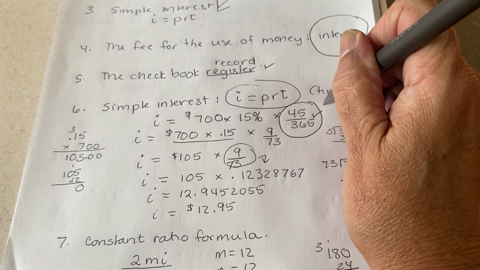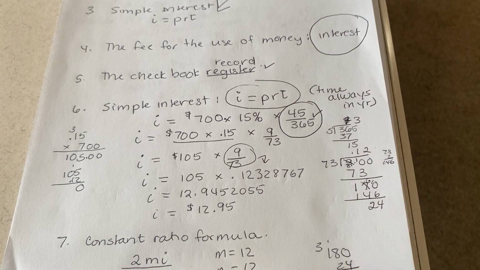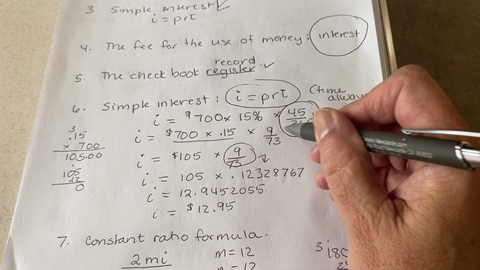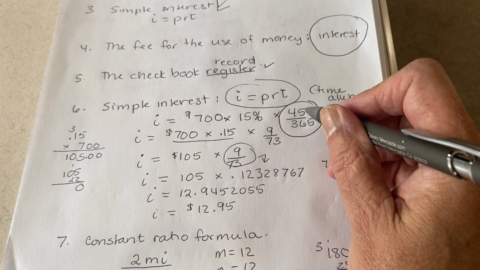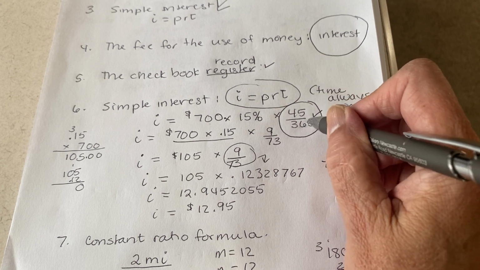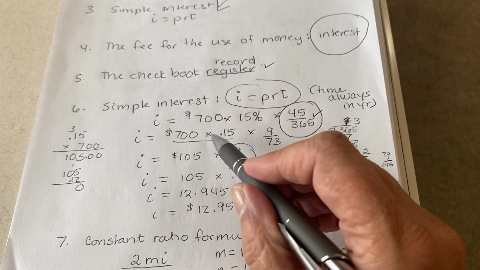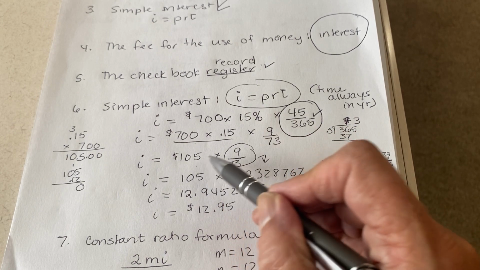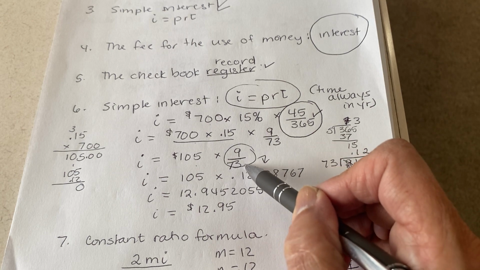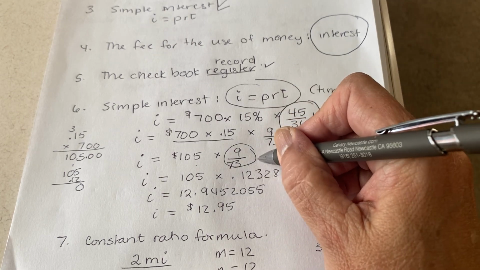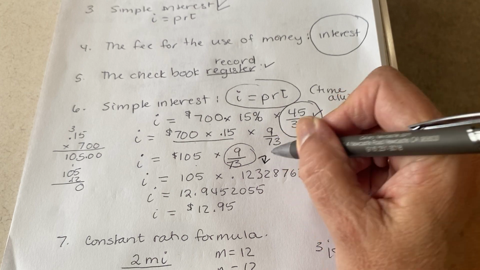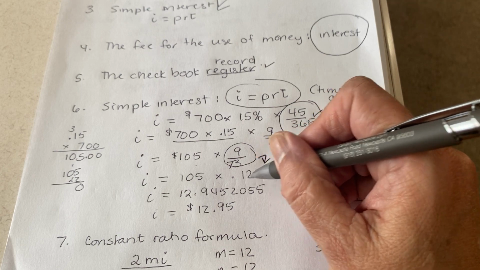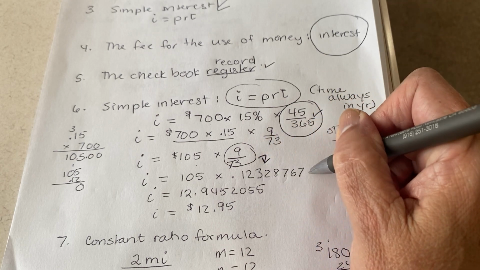And then we're going to have to simplify that. So you can use a calculator on this one. So when I simplified it, I got 9 over 73, because I simplified by dividing both sides by 5. Well, now I took 9 over 73 and just divided it on my calculator. 9 divided by 73, and I got 0.123287 all the way here.